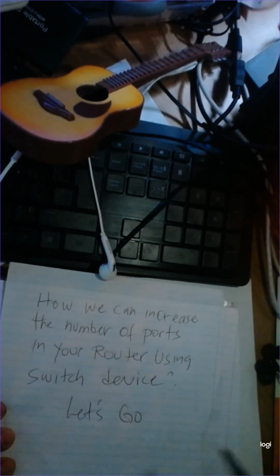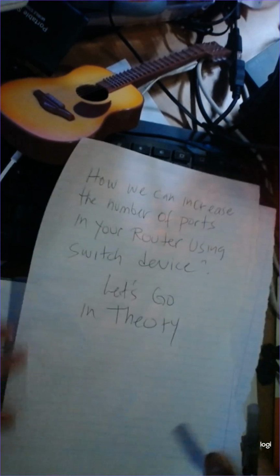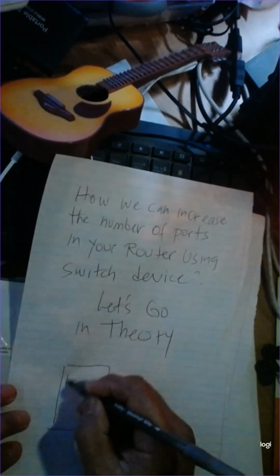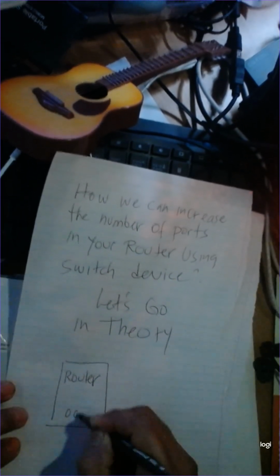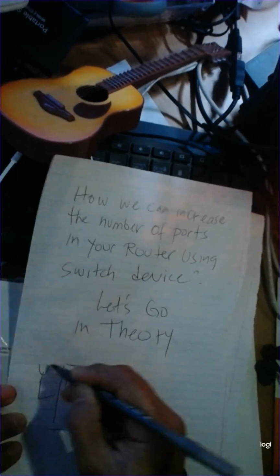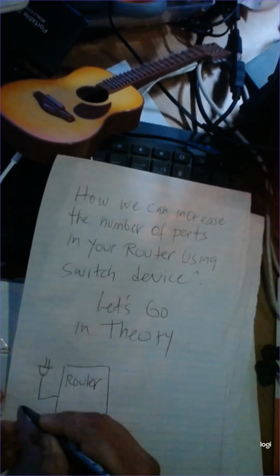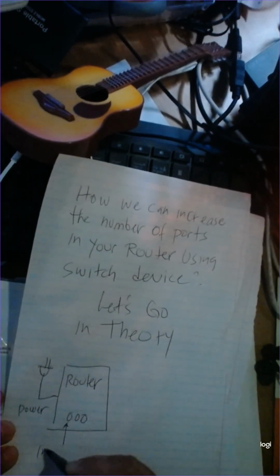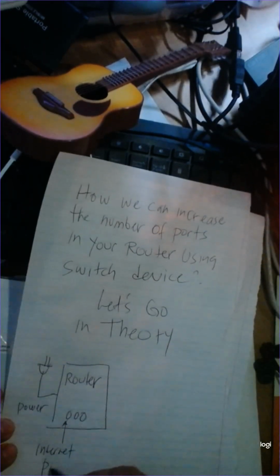So let's go, and we will discuss it in theory. For example, this is your router, and this is your power cord, and this is your internet ports.